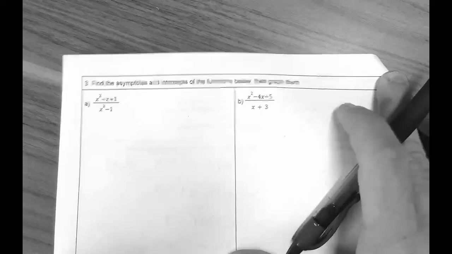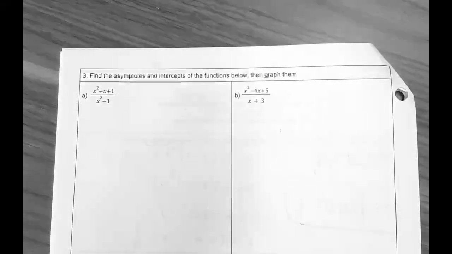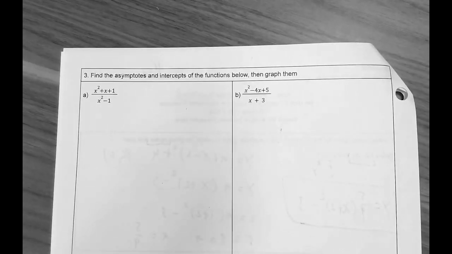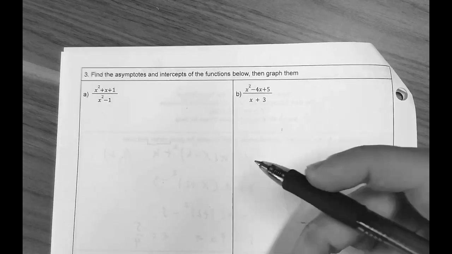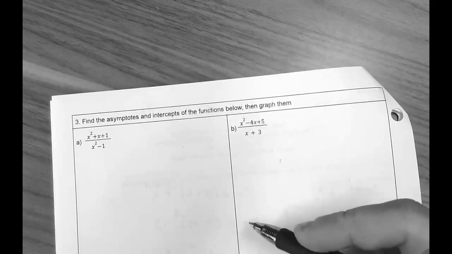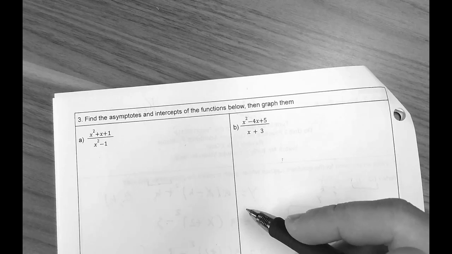All right, continuing on. We got some rational functions here. Find the asymptotes and intercepts of the functions below and then graph them. So again, here, graphing calculator is allowed, but I need you to show algebraically why certain things are true. I need you to know that, right?